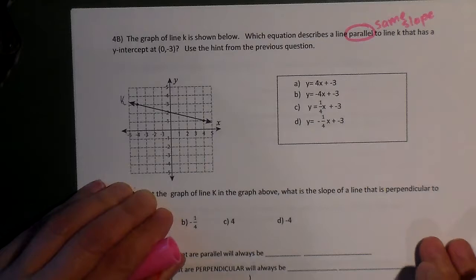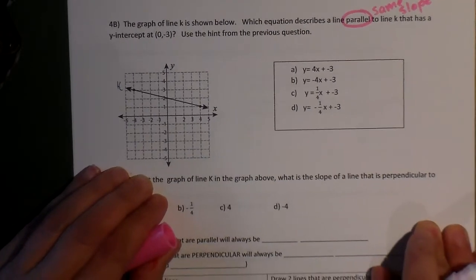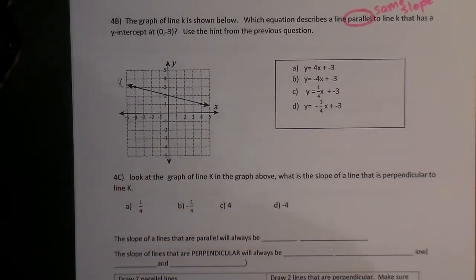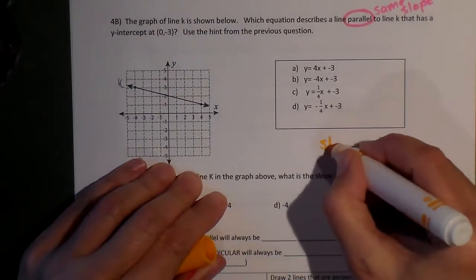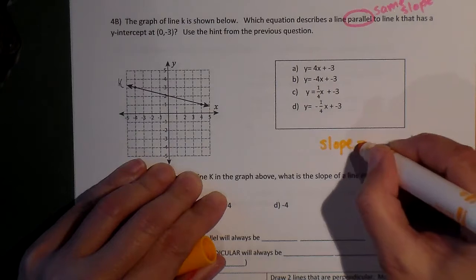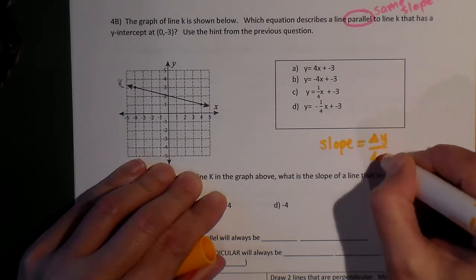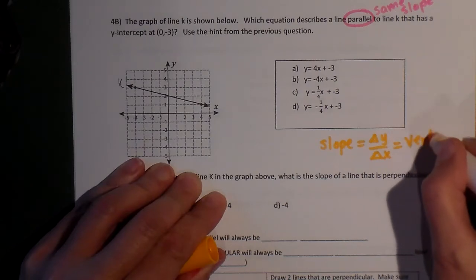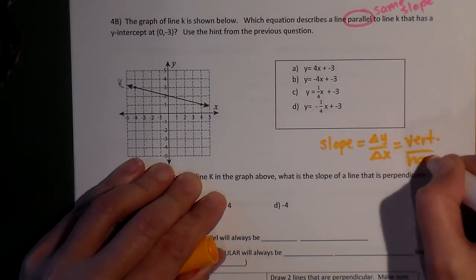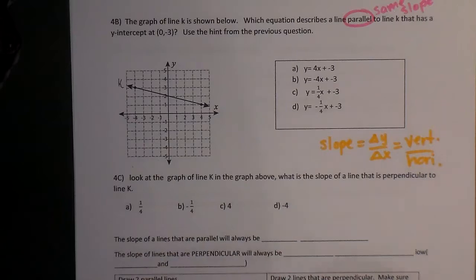So we're going to look at that slope piece first and start eliminating answers, then come back to what we need. So once again, let's play the slope game. The slope is equal to the change in y over the change in x, which is your vertical up and down change over your horizontal left and right change.